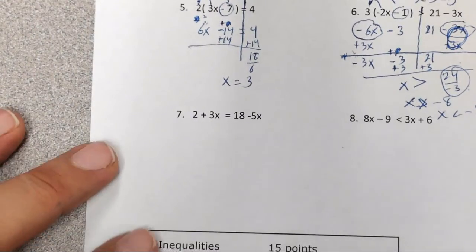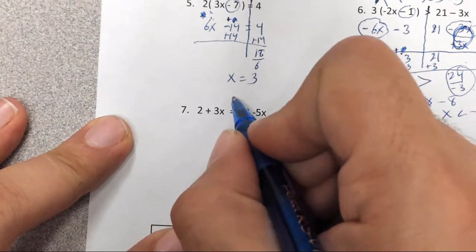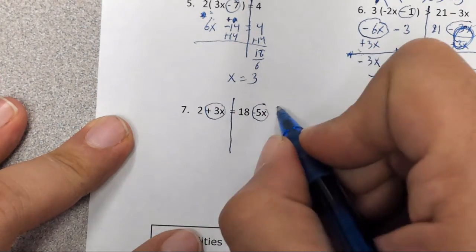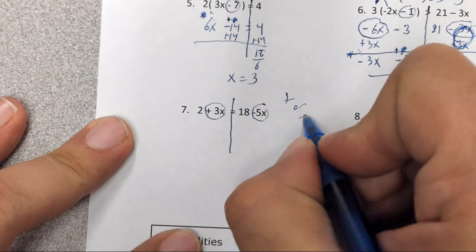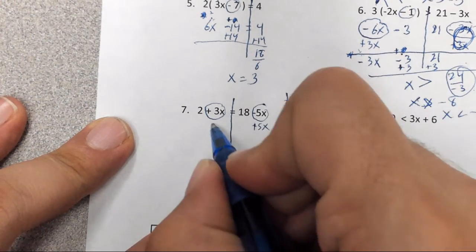For number 7 and 8, pretty much all we're dealing with is the fact that we have an x on both sides. So again, what you do is draw a line. And the only way to get rid of an x on both sides is to either add or subtract it out the way using opposite operations. Opposite of 5x is plus 5x.